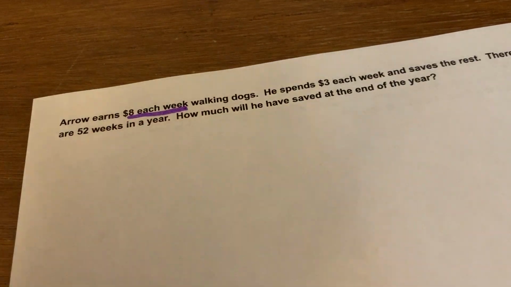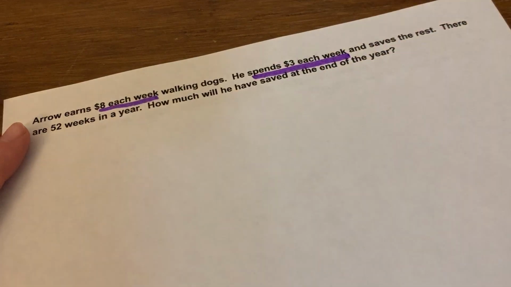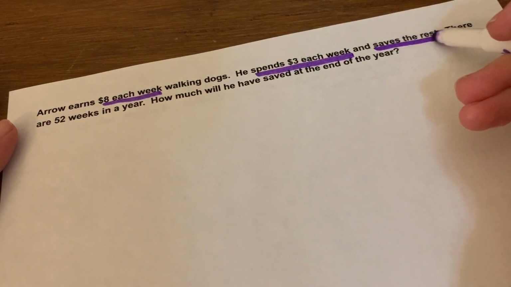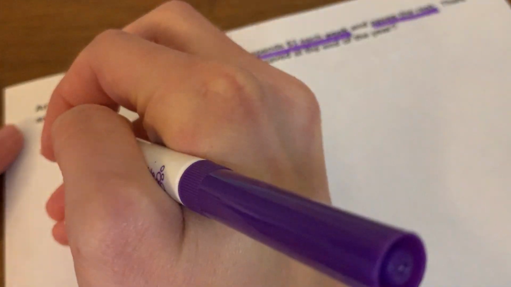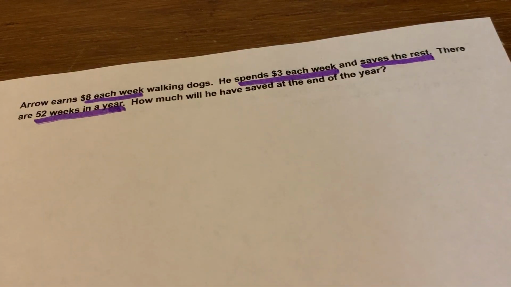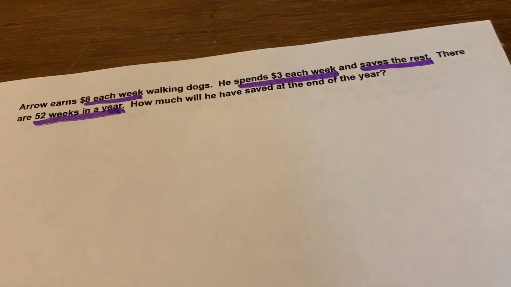Doesn't matter that he's walking dogs. Okay, and then he spends $3 each week. So that's subtracting $3, and then he's saving the rest, so he holds on to it. Okay, there's 52 weeks in a year. So how much will he have saved at the end of the year? Okay, so I have looked at all of my numbers. That's important. Figuring out the numbers that we are working with and what they mean.